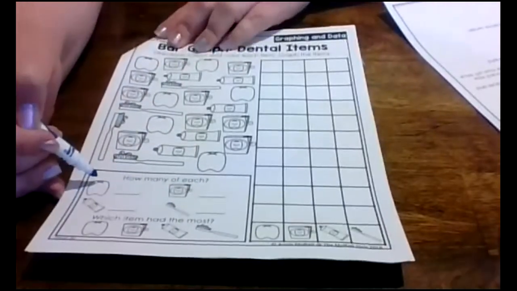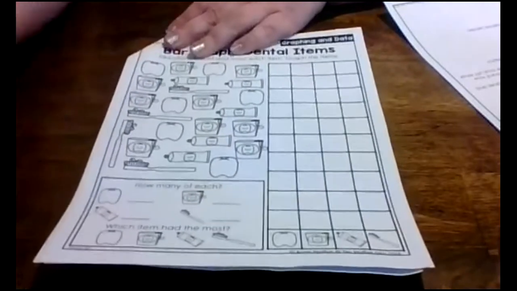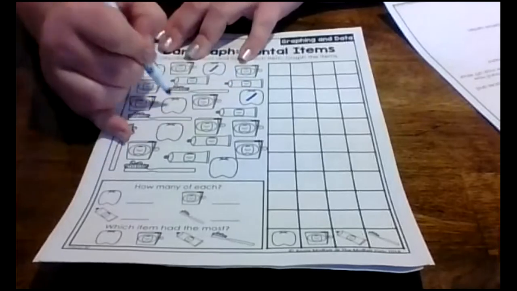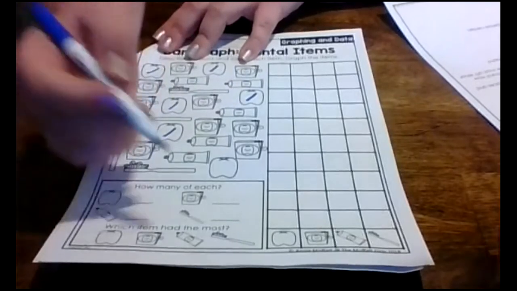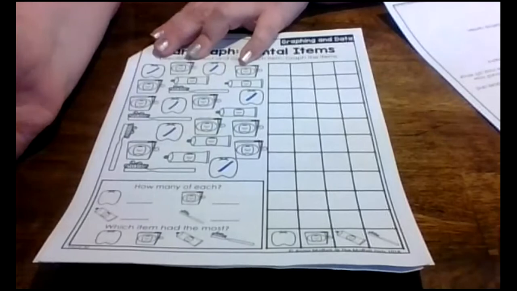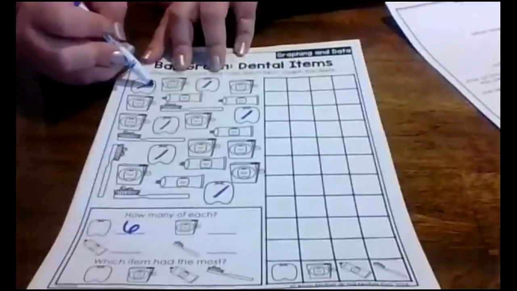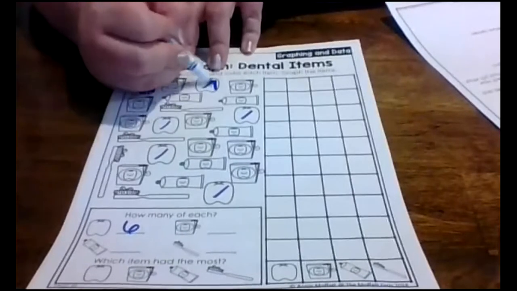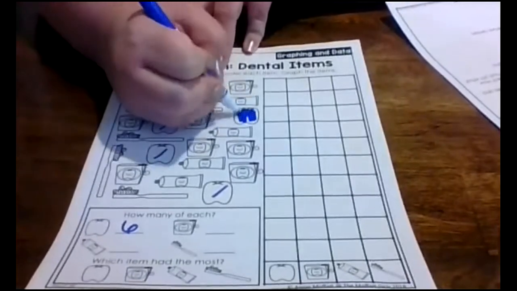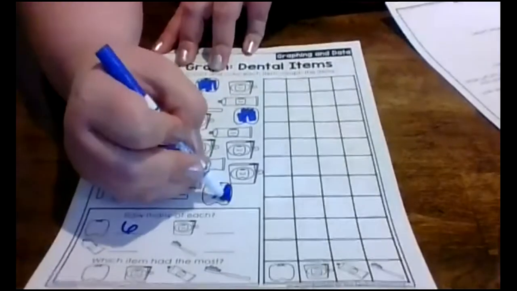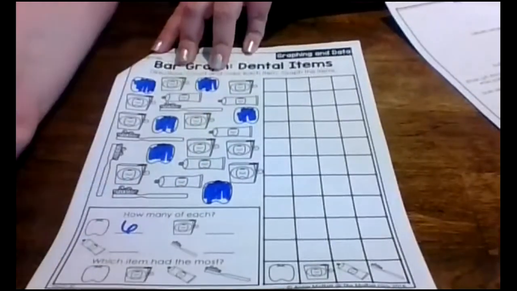So let's start with the teeth. Math assistant, will you count for me, please? 1, 2, 3, 4, 5, 6. So how many teeth? 6. And actually, you might want to use a different color. That's a pretty blue. I want to use a different color for each item.